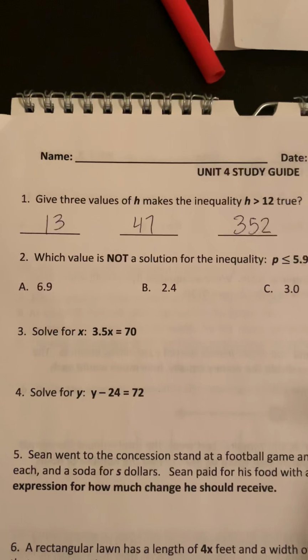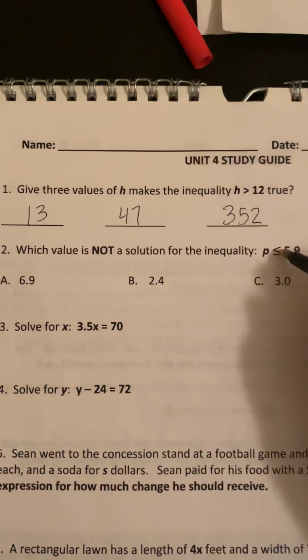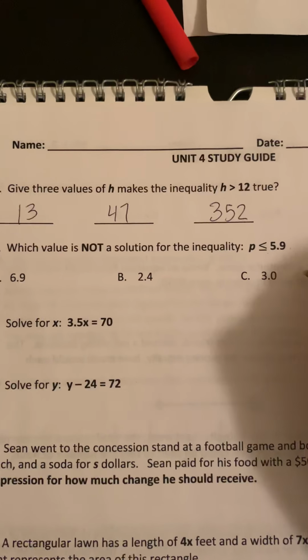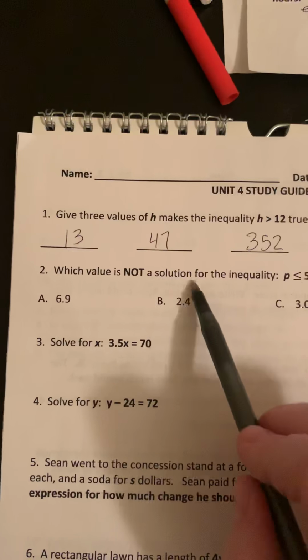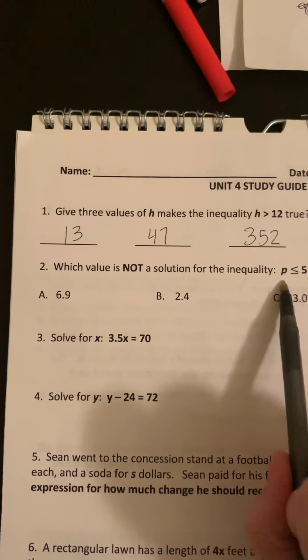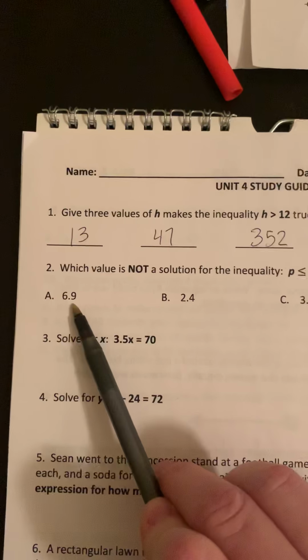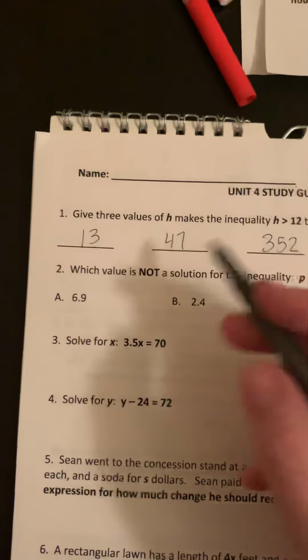For number 2, it says which value is not a solution for the inequality P is less than or equal to 5.9. So we're looking at each one of these values to see which one will not make this inequality true. And that will be our answer. So 6.9, is that less than or equal to 5.9? Nope.